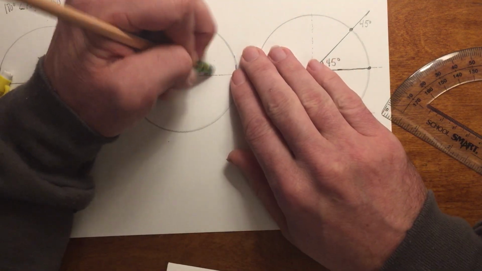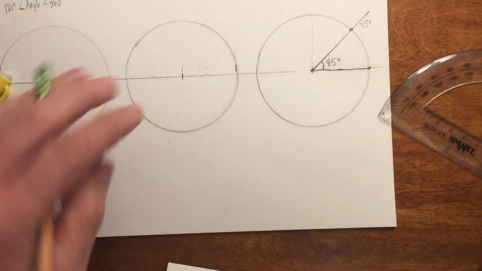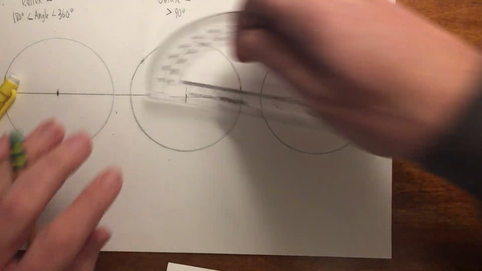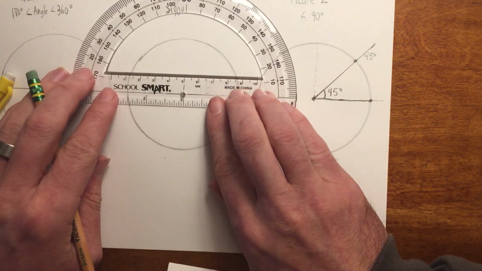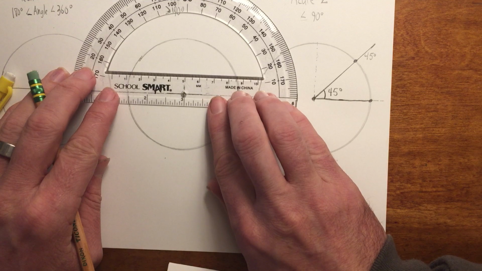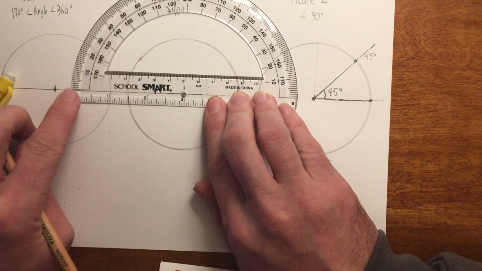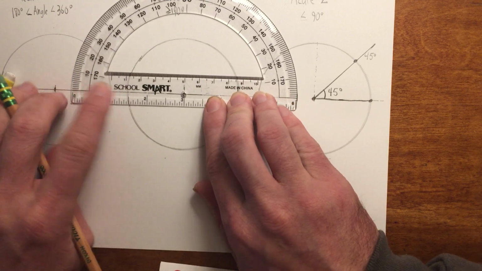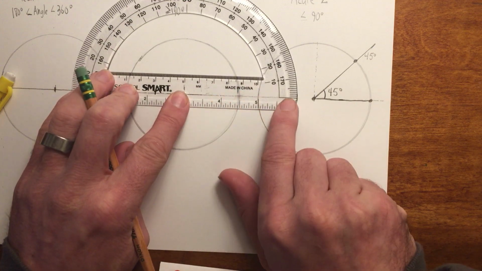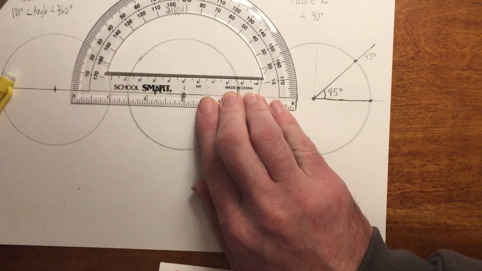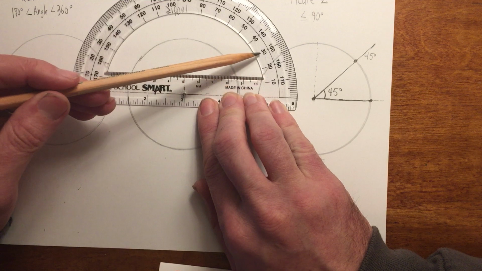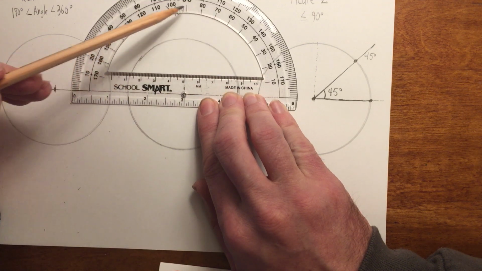We used this paper before, so you can erase that. This time, we're going to go with 122 degrees, okay? So I'm using the line, I'm lining it up here, I'm in the center point of the circle, lining it up here. I'm going to come around 10, 20, 30, 40, 50, 60, 70, 80, 90.